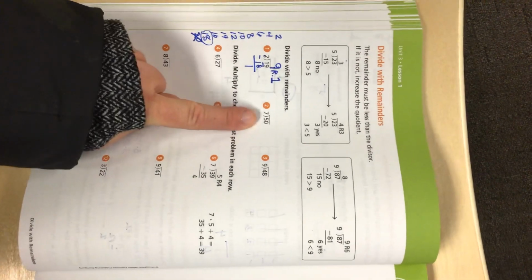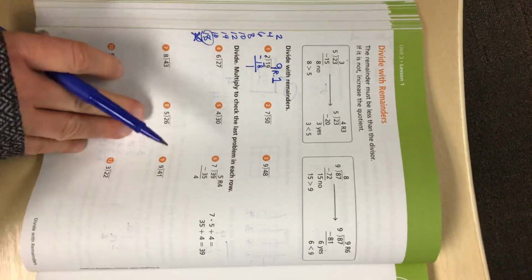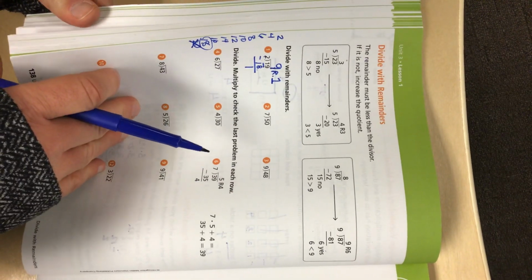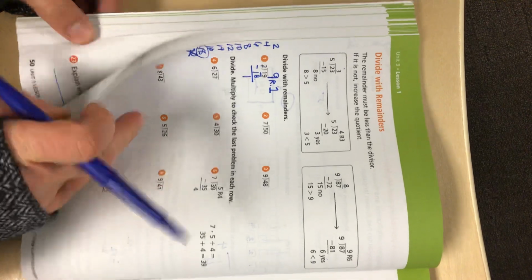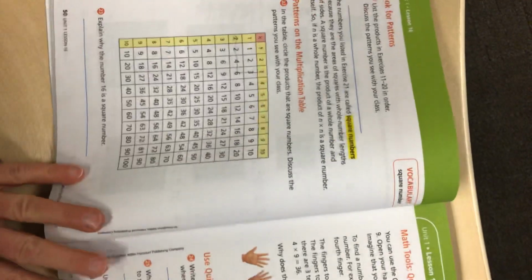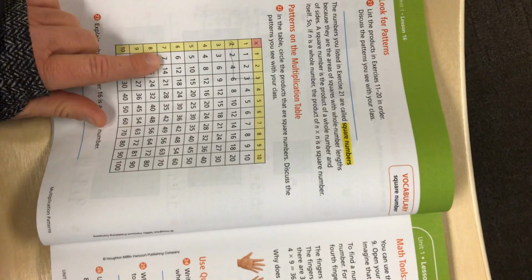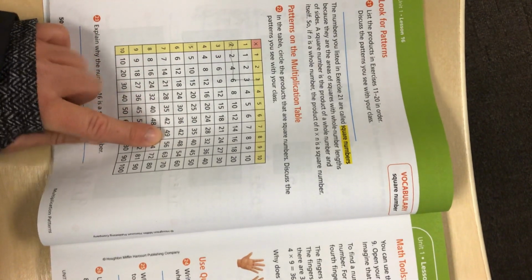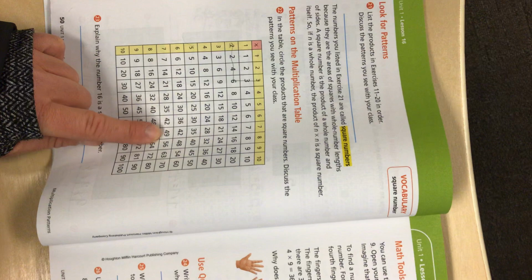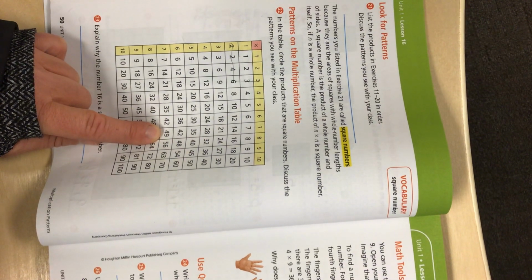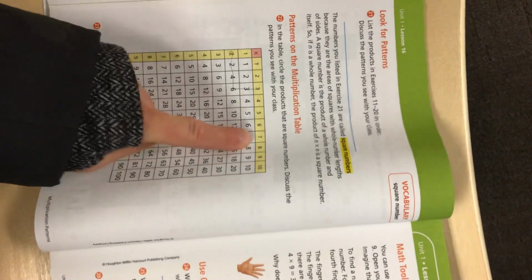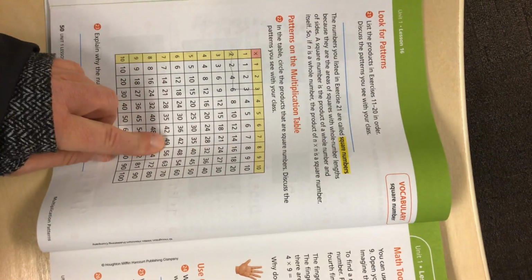How many 7s go into 50? Well, remember what I told you? If you don't know your 7s, go to page 50 in your math book. There is your multiplication table. Find your 7 row and look for a number as close as you can to 50. Here it would be 49. So 7 goes into 50 7 times, because 7 times 7 is 49.